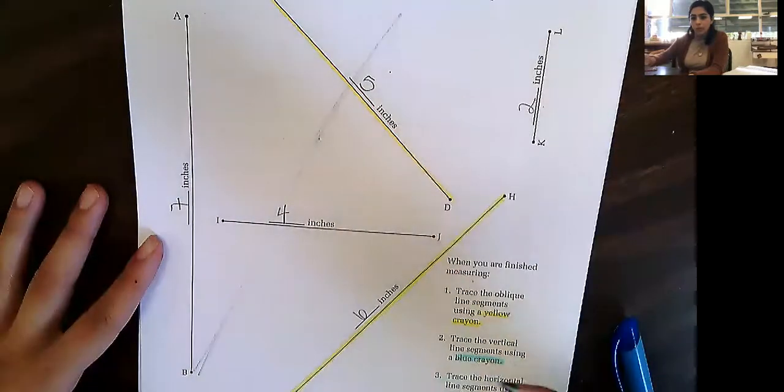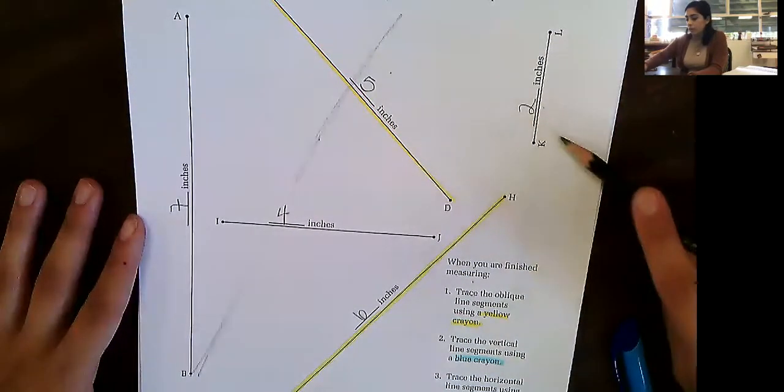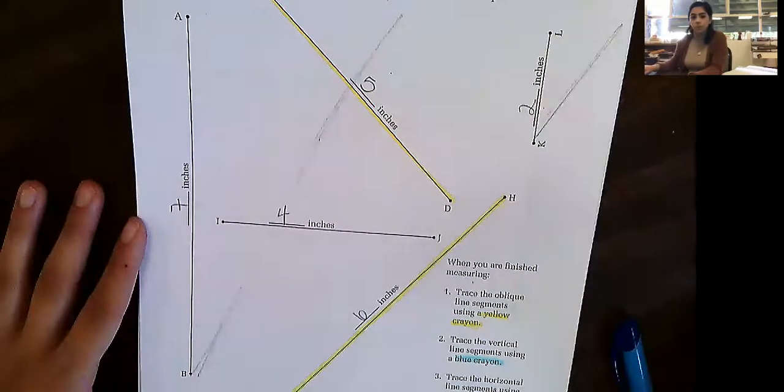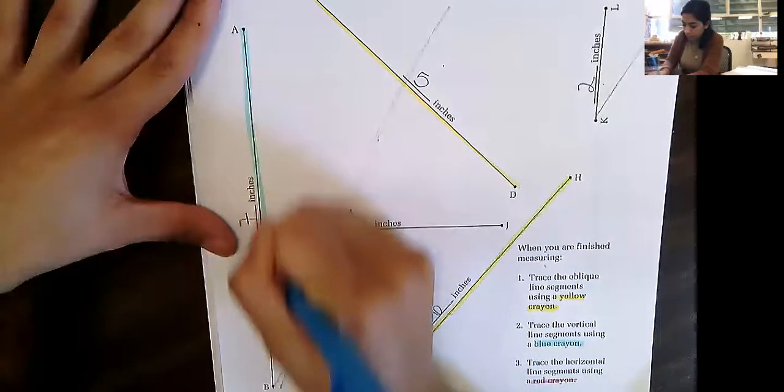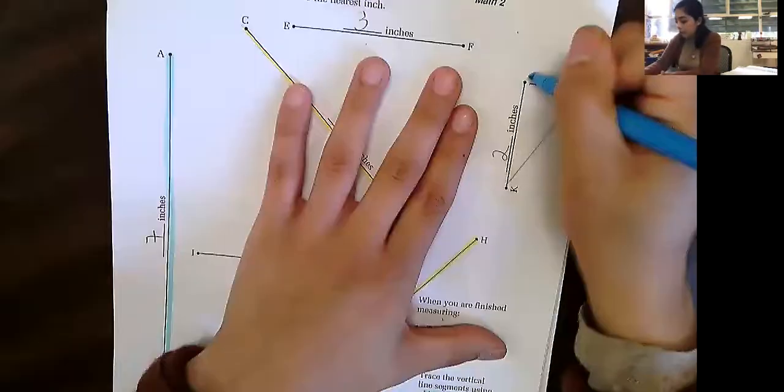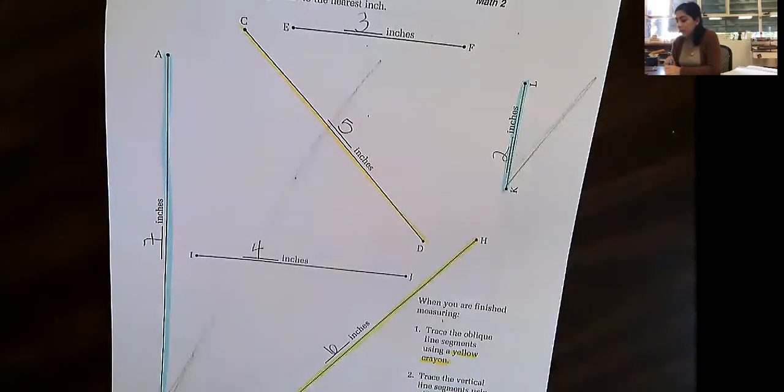Vertical. Do you see? Vertical. Okay. So I see A and B and L and K.